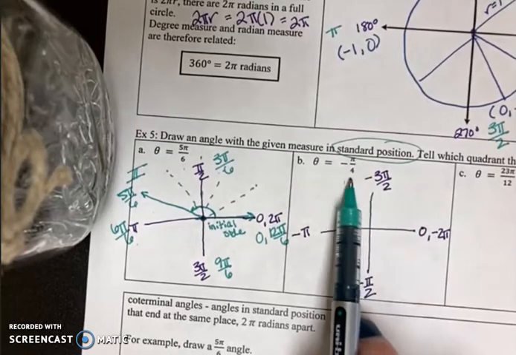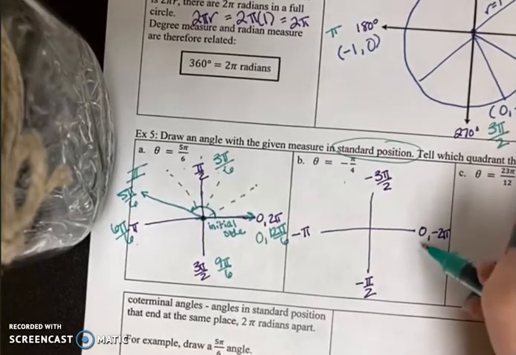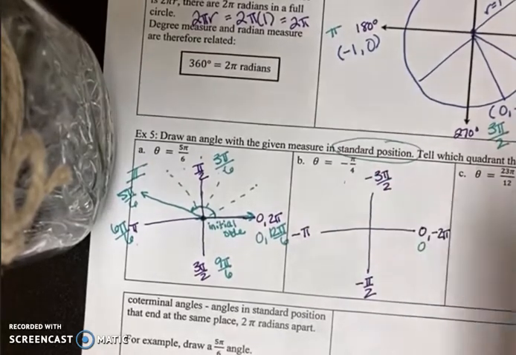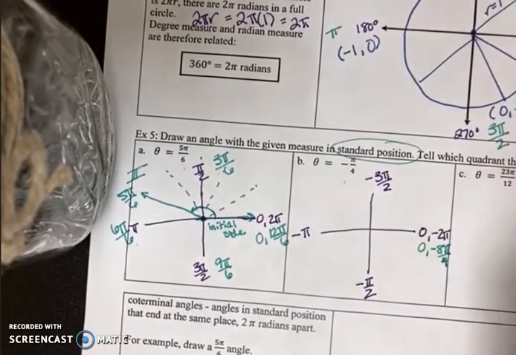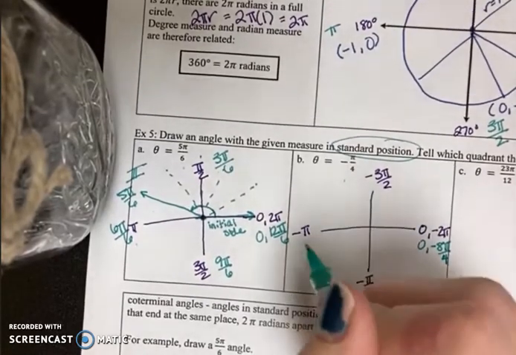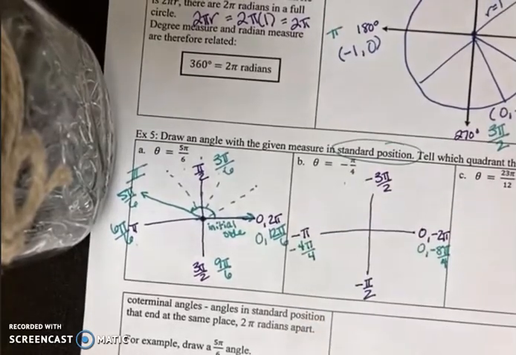It's just now we have the extra step of rewriting the fractions so it's over the same thing. So now we want the denominator to be 4. Okay, well, it starts at 0. Double of 4 is 8, so this is negative 8 pi over 4. And then this over here would be negative 4 pi over 4. Just double check if you want. Negative 8 divided by 4 is negative 2. Negative 4 divided by 4 is negative 1. Looks good.